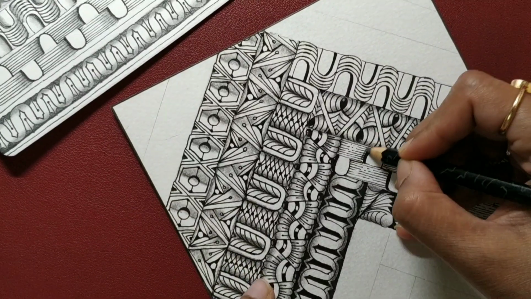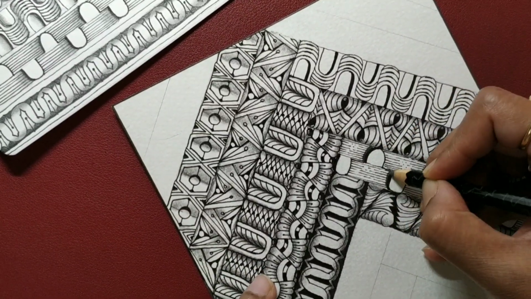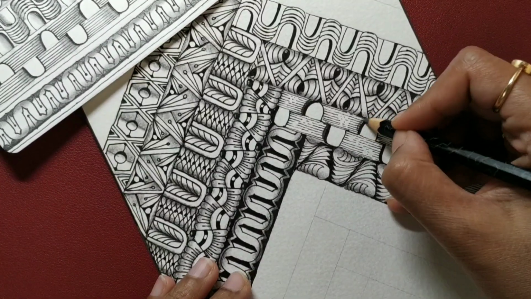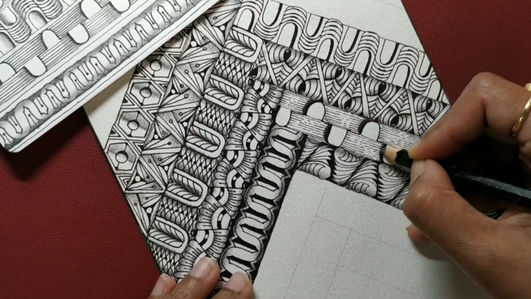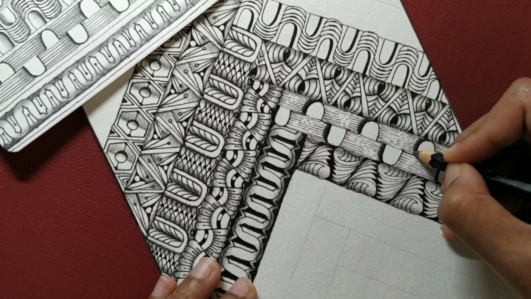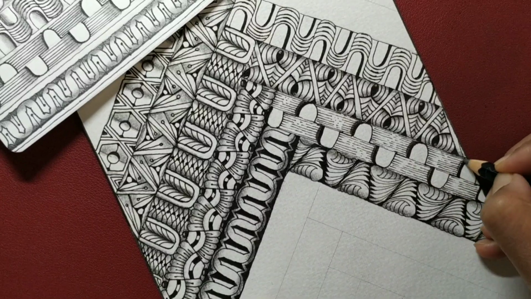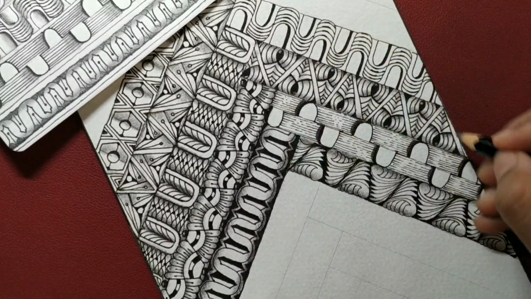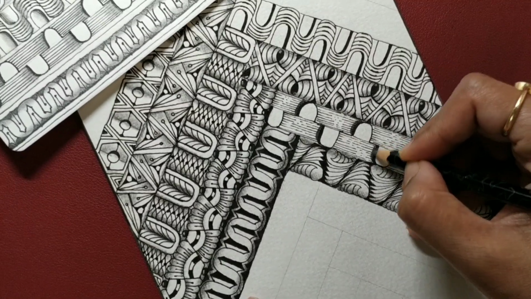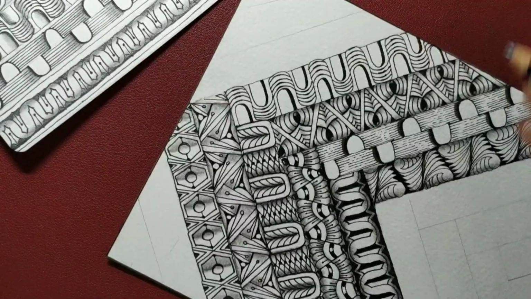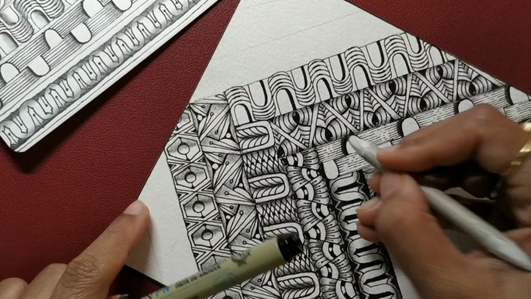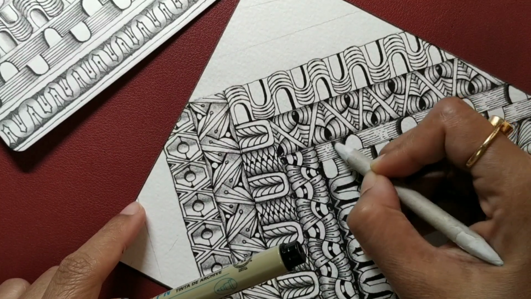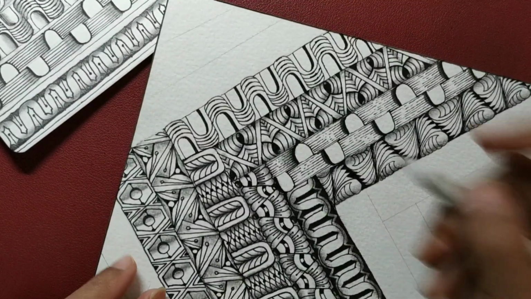So again, under the area which you have highlighted, darkened, right? So we have added some weight here to one side of the flaps. So we can call it U flaps, and we just add some graphite under that and we are sorted. Nothing much required. Yeah.